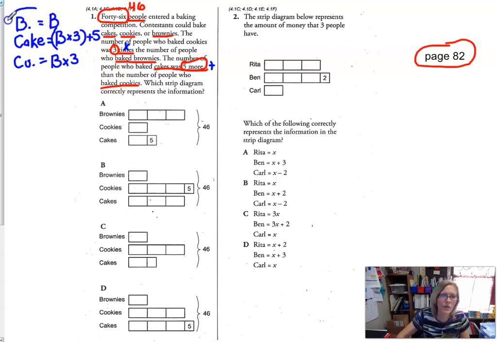I know that if I look up here, everything was being compared to brownies. And so I know that brownies is going to have to be the littlest because cookies are 3 times as much as brownies, and then cakes are even bigger than cookies. So I have to make sure that I do that first. So if I look here, brownies are way too big. Brownies are not supposed to be the biggest thing. I know that's not correct.